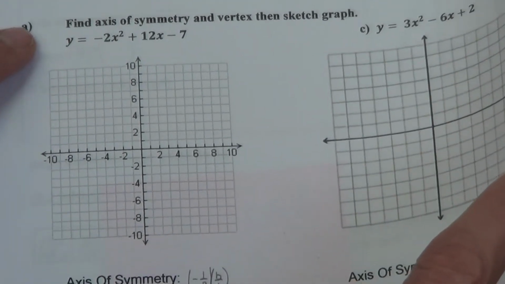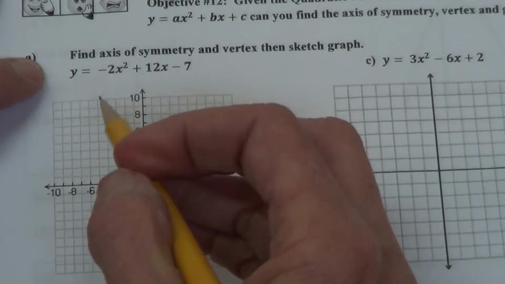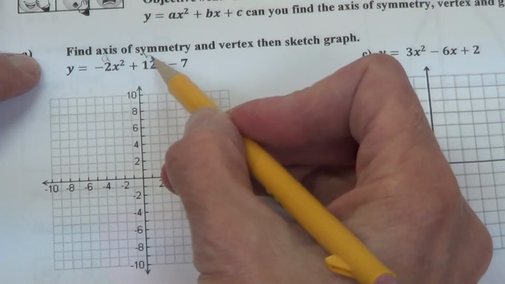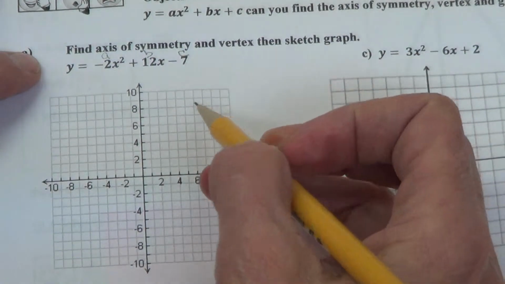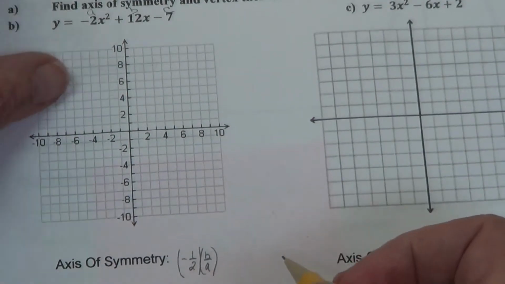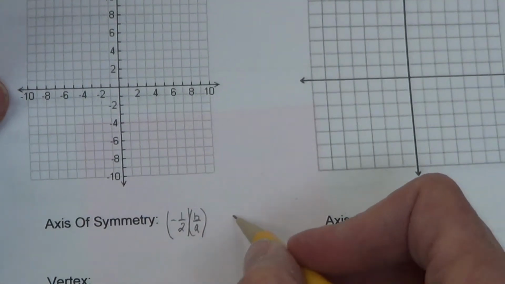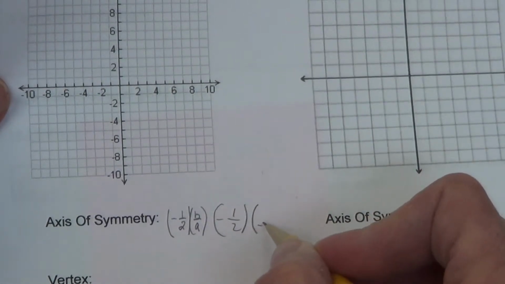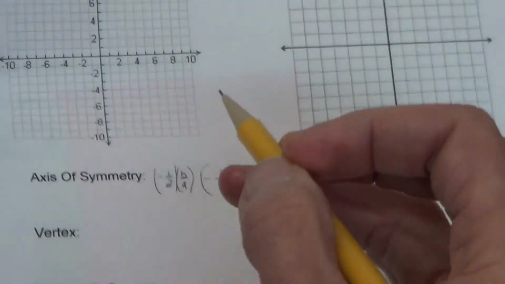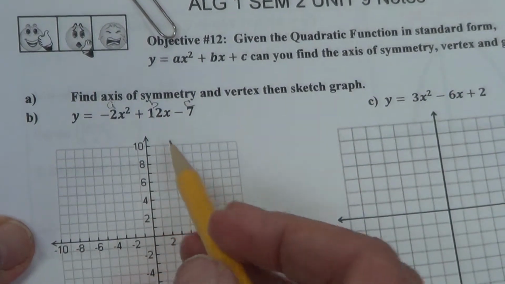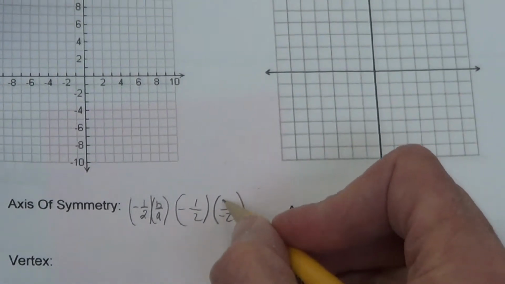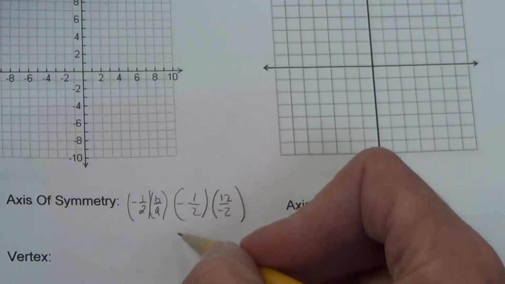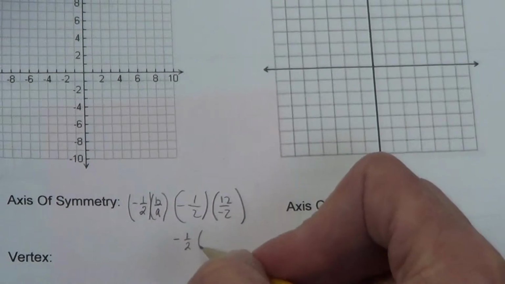So looking up here at our problem, we would have this in standard form. It's always a with the x squared, b with the x, and c that's the constant. So our a value is -2. We plug in -1/2 times -2 on the bottom, and then the b value is 12, so we plug 12 into the top. 12 over 2 is 6, so we have a -1/2 times -6.